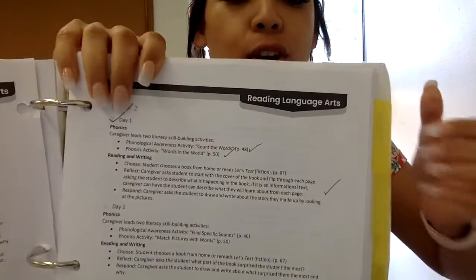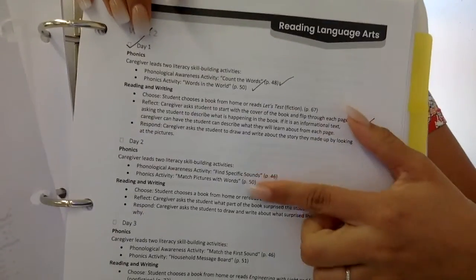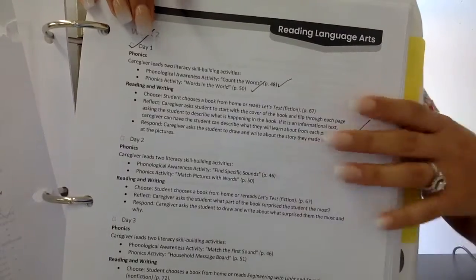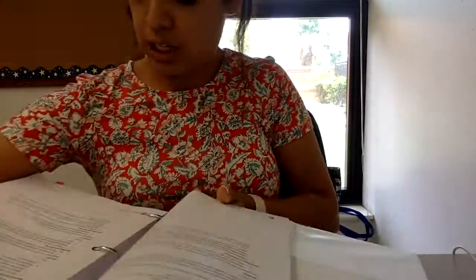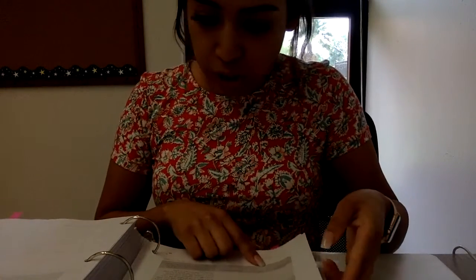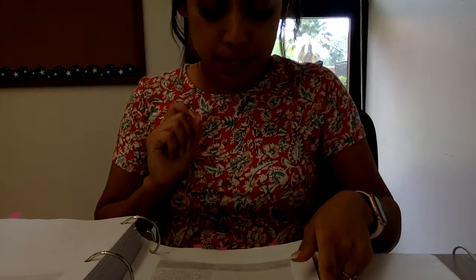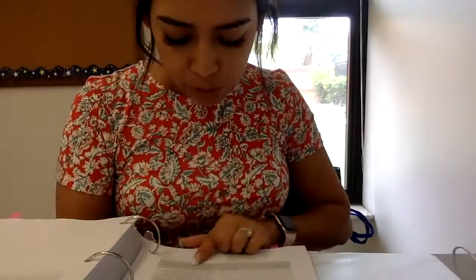Now that we are done with that activity, we're going to go back to page 15. And we're going to do the phonics activity. For the phonics activity, you're going to match pictures with words. You're going to find that on page 50. As you read a book with your child, point to an object in an illustration and help your child find the word in the text that matches that object.